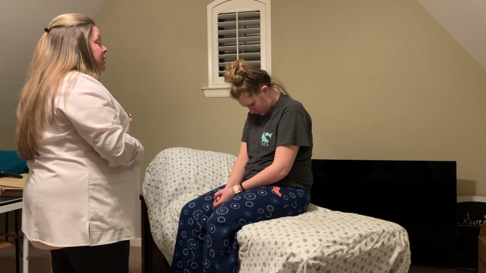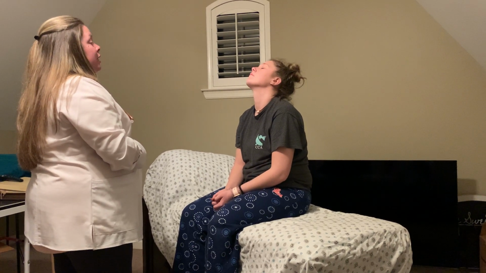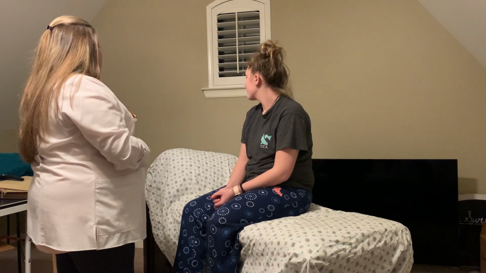So while we are here, I'm going to go ahead and assess your range of motion of your neck. So your head is at extension, so if you will flex your chin to your chest, bring it back to extension. I want you to hyperextend by looking up at the ceiling. All right, bring it back to extension. Lateral rotation by bringing your chin to your shoulder, and then lateral flexion by bringing your ear to your shoulder. Good. Okay.